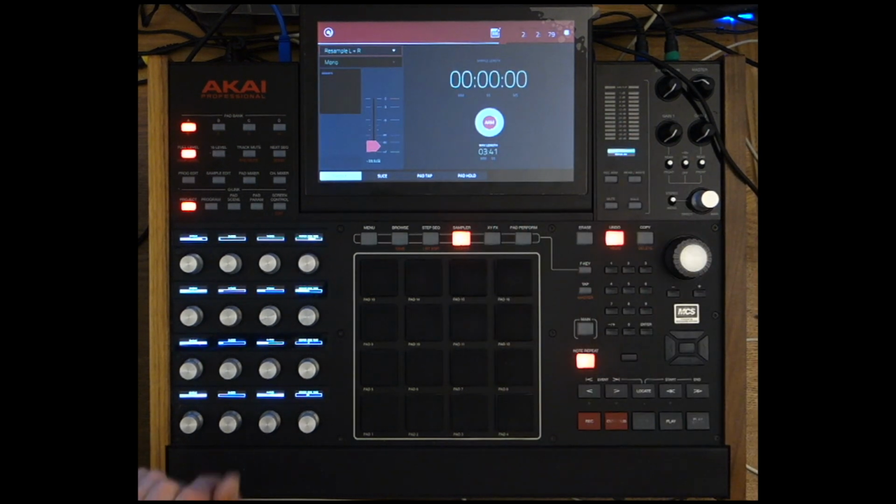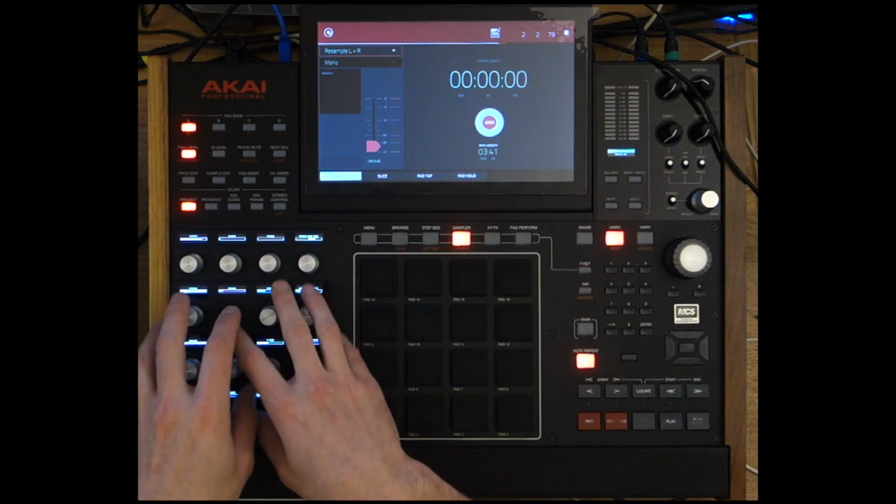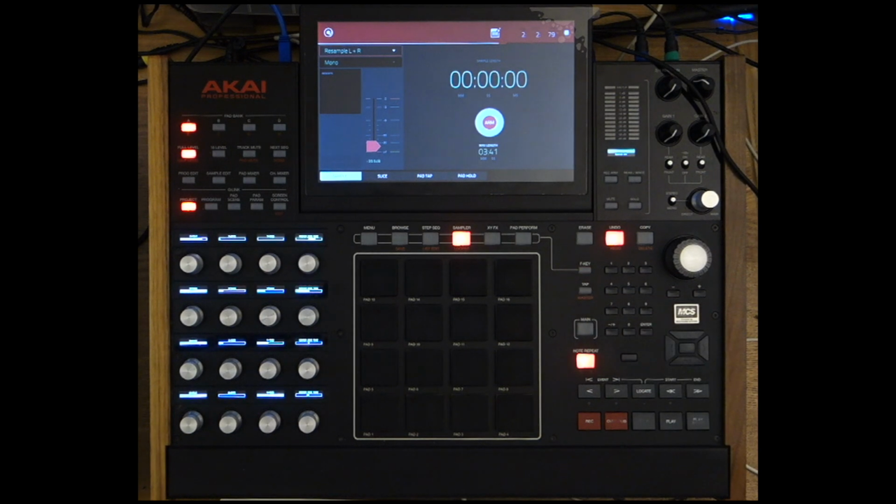So that's one way that you could record all this into the sampler, stay in the sampler, have all your Q-Links, do your performance, record it back into the MPC and change tracks in the background. But you would have to use program change.